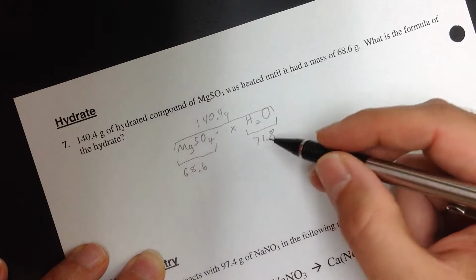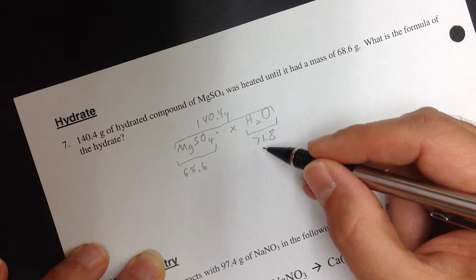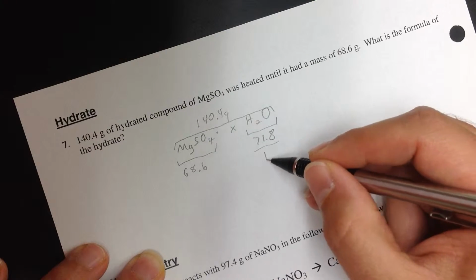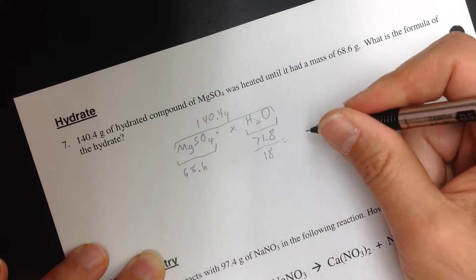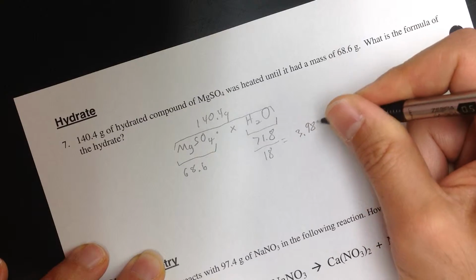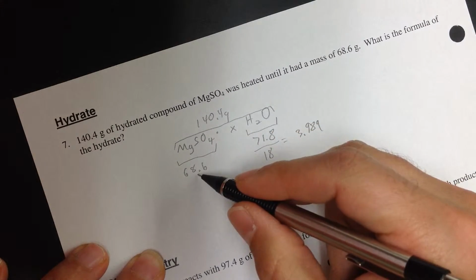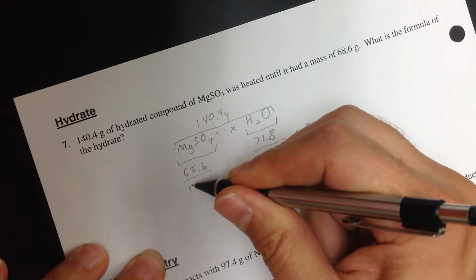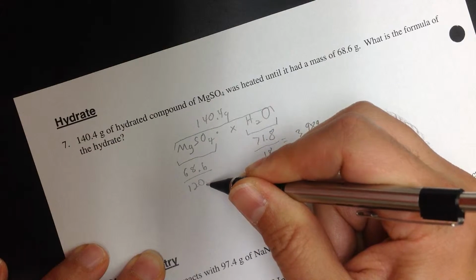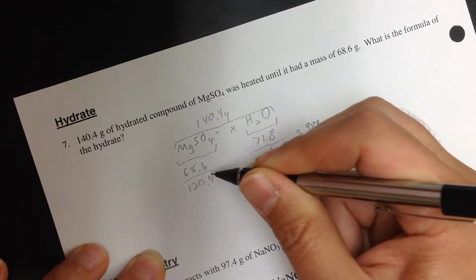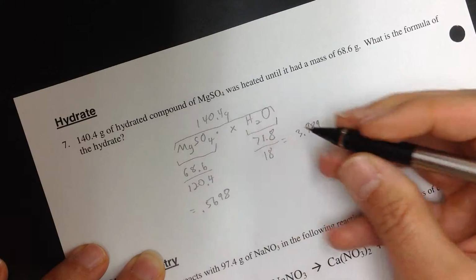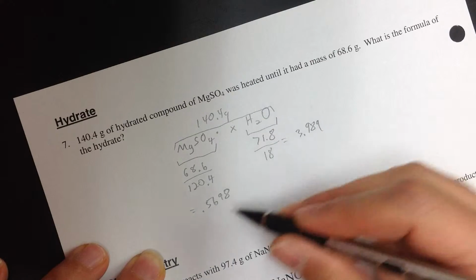Okay, then what we're going to do is divide each of these by the molar mass. 71.8 divided by the molar mass of water from the periodic table, which is 18, turns out to be 3.989. 68.6 divided by the molar mass of magnesium sulfate. Add up magnesium, sulfur, and 4 oxygens, you get 120.4. Divide that out, you get 0.5698.